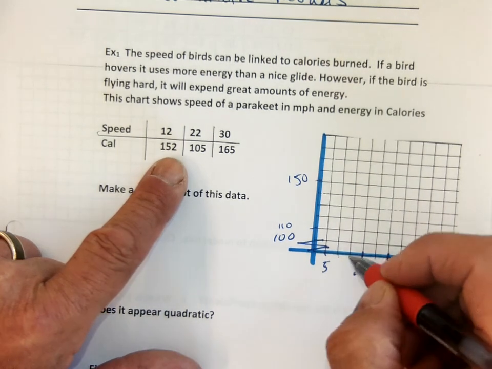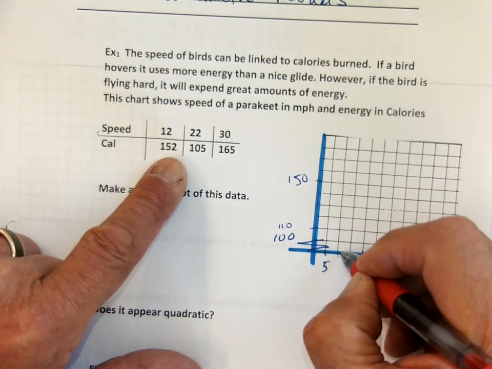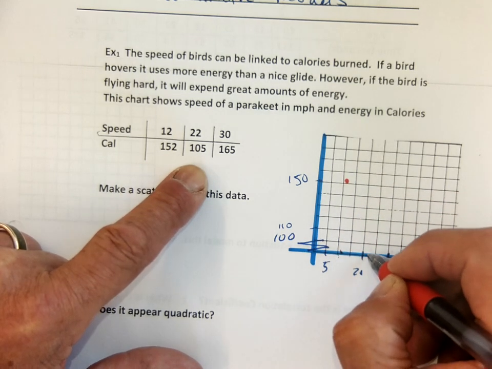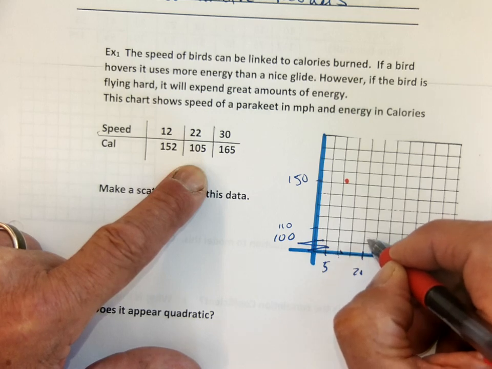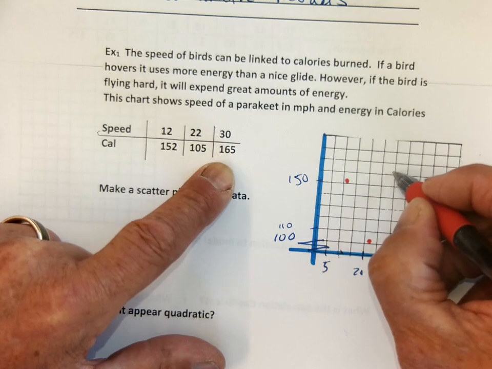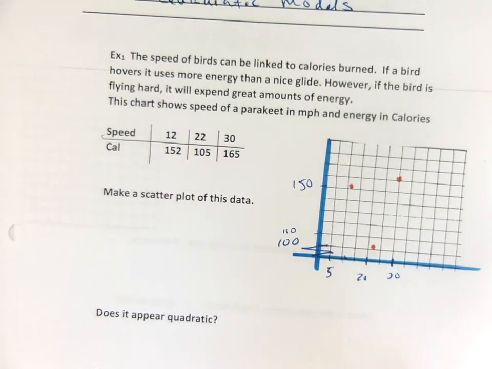I'll go 12, approximately again 152. Doesn't have to be perfect. 22 and about 105. Doesn't have to be perfect. 30 and about 165. Okay, there you go.